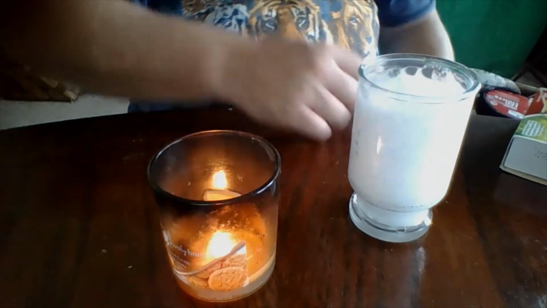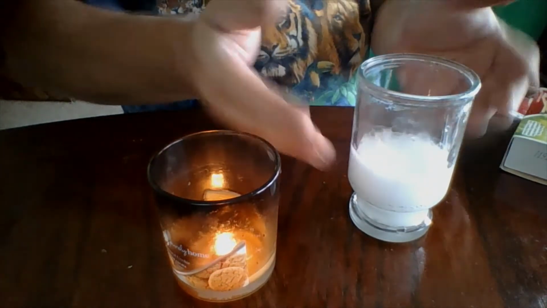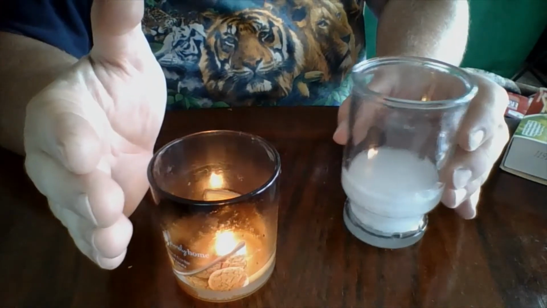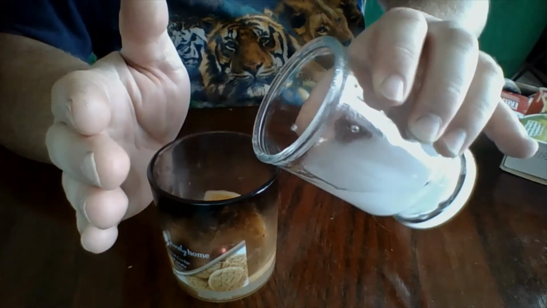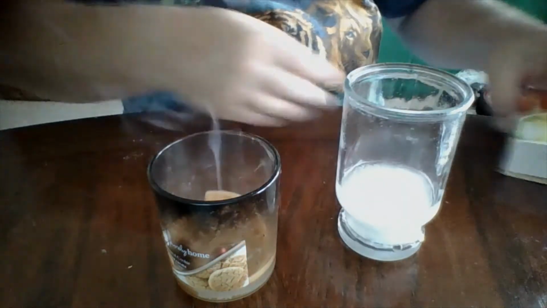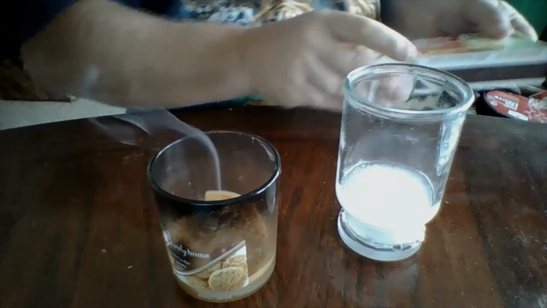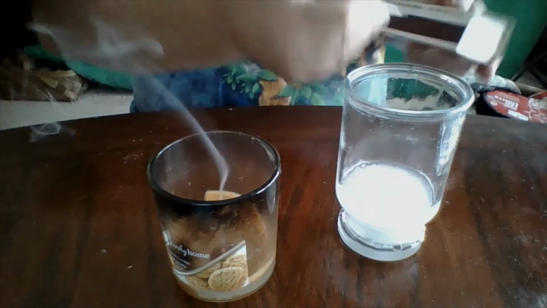Okay, there is our carbon dioxide gas coming into the container here. Let's just see if we can pour it onto this candle right here. Okay, and there my candle went out. Well, wait a minute, Mr. Ramey, does that really work? Oh, yes, that really works.